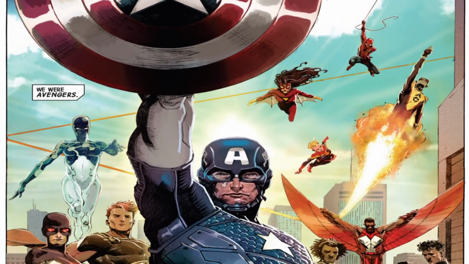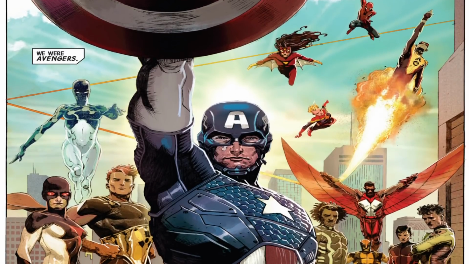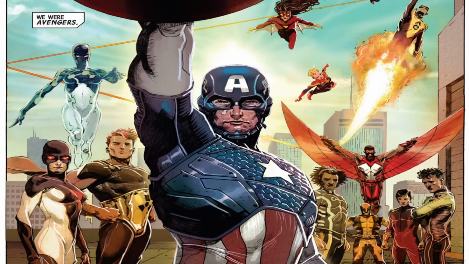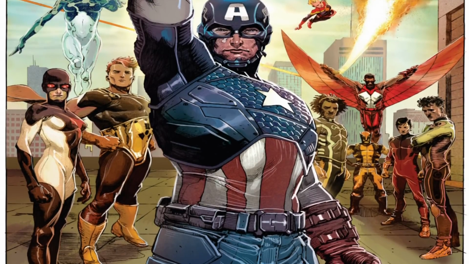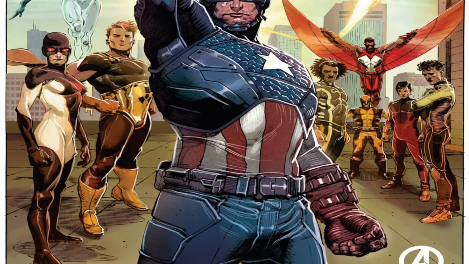And he was there until AIM, Advanced Idea Mechanics, pulled him into Earth 616, where AIM held him imprisoned until the Avengers were able to free him. And once they did that, they offered him a spot on the team.